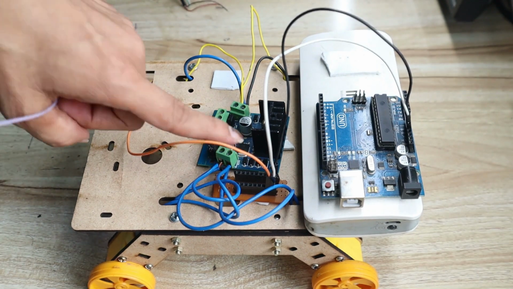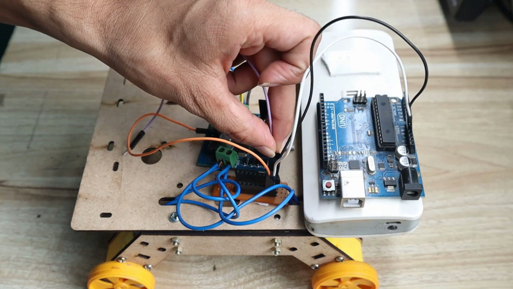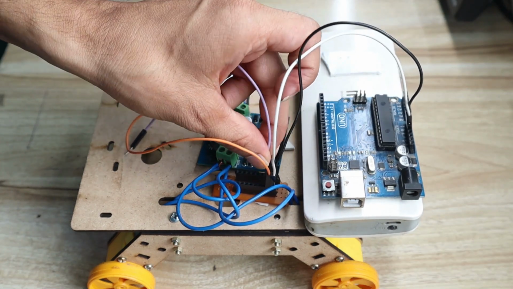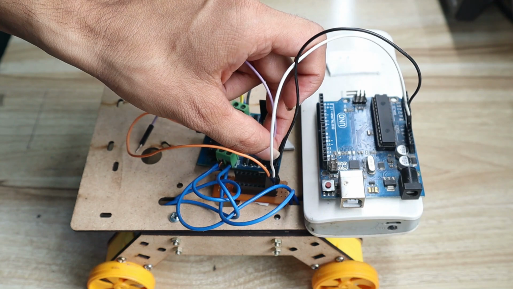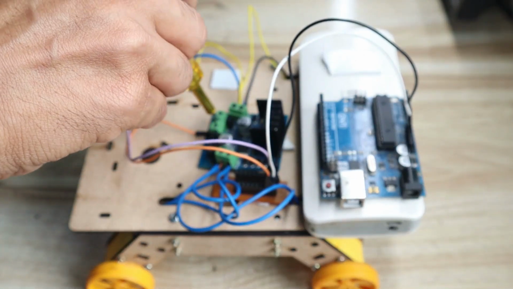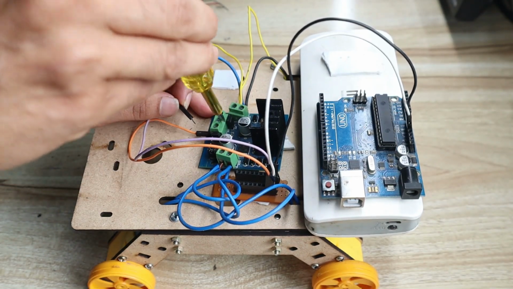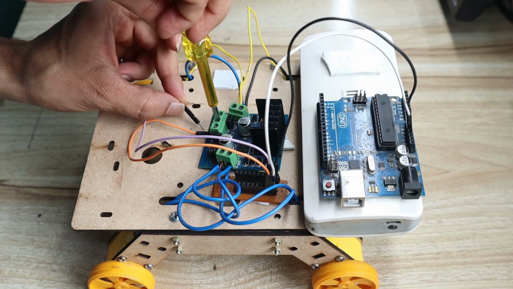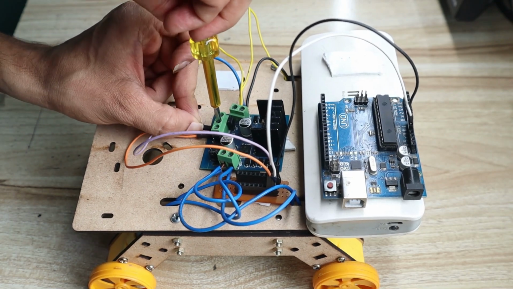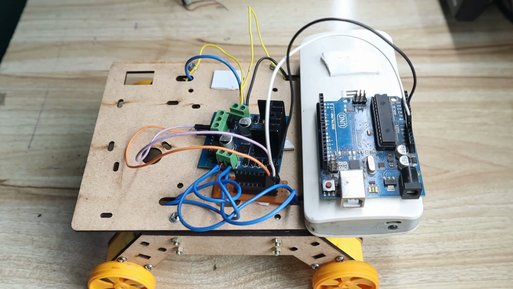Take the negative pin from this common supply, that is the ground pin. Connect that ground pin to the common ground. That common ground is the ground for this L293D IC, that is the middle pin. This is the very basic part you have to do.